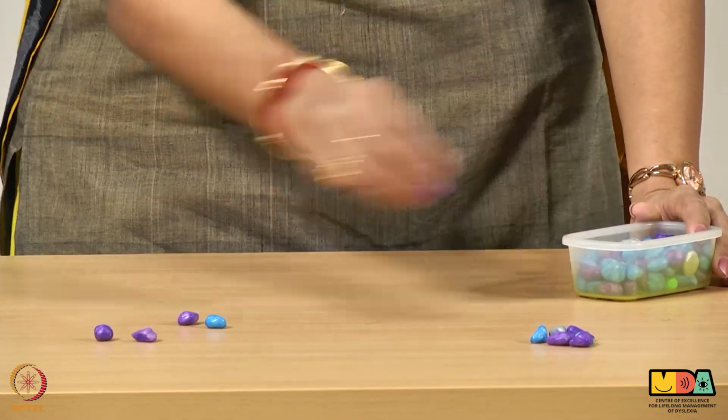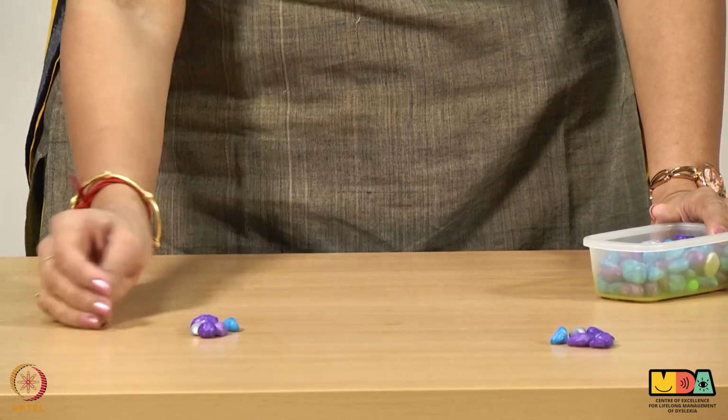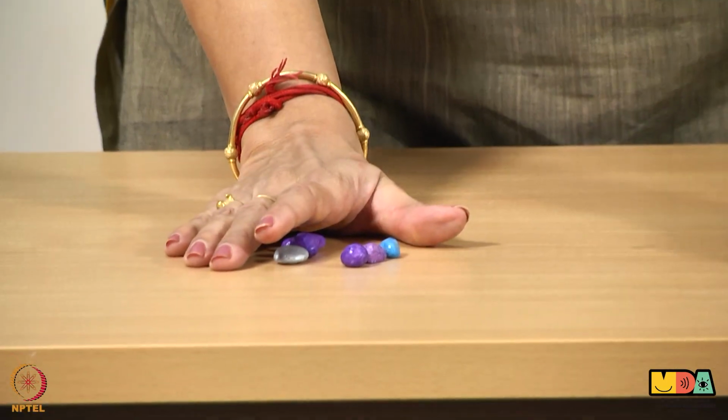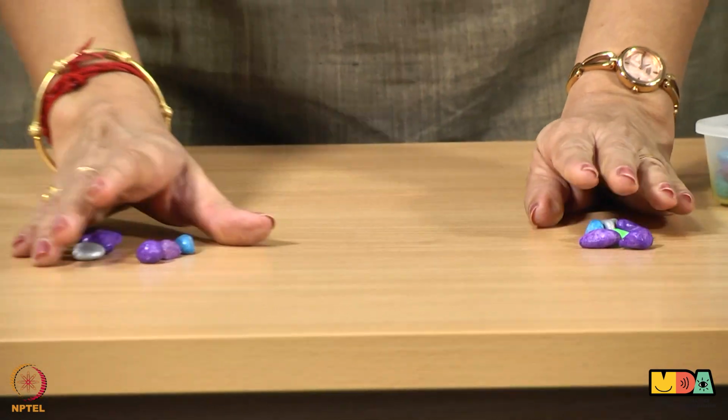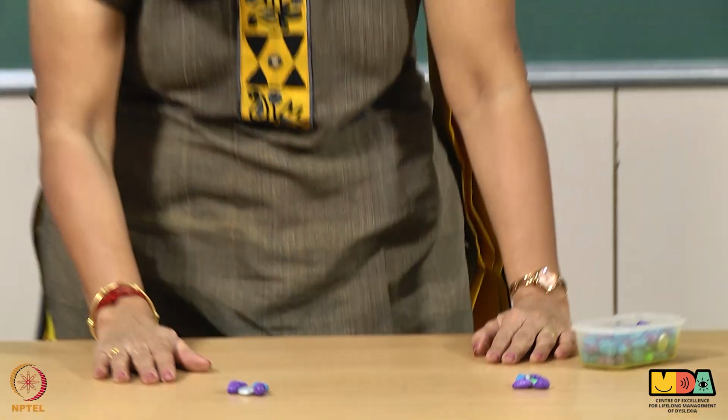Now, what should they do? Because it is multiplication, they have to put them together. And how many do they have? They have 6. That means 3 into 2 is the same as 2 into 3. So, this is how initially we can teach them what is multiplication of a couple of numbers.